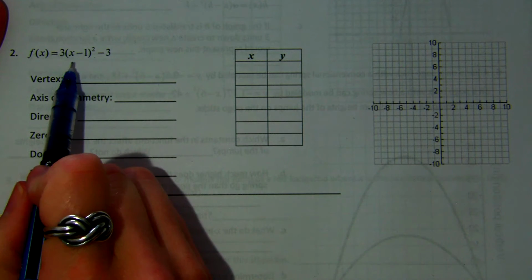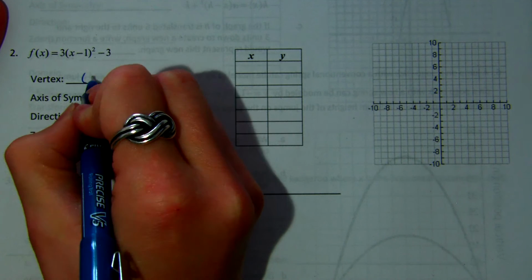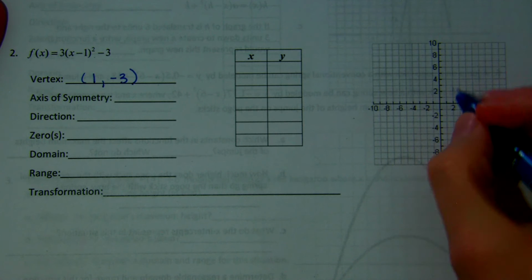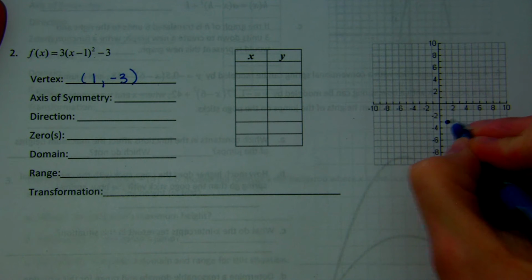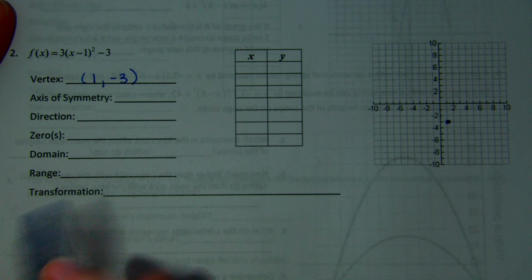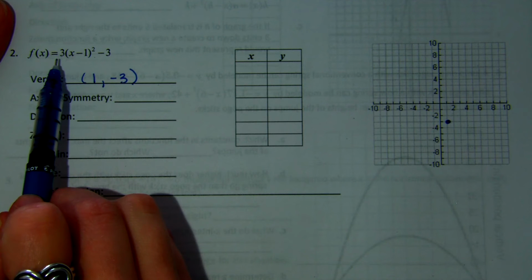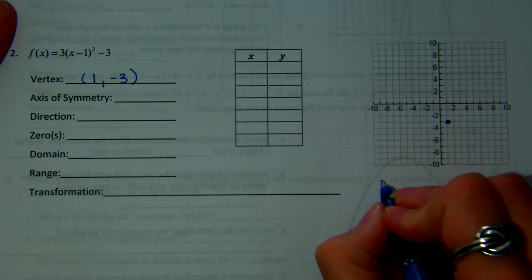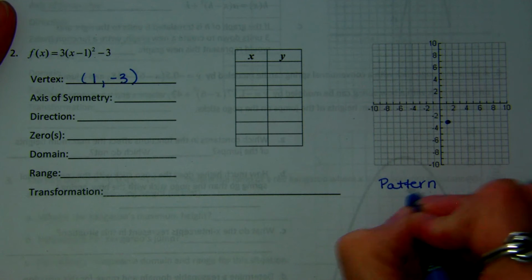The vertex of this problem is the point 1, -3. I'm going to go ahead and graph that point 1, -3 right here. Now for this problem, we have a multiplier of 3, so our pattern is not going to be out 1, up 1.